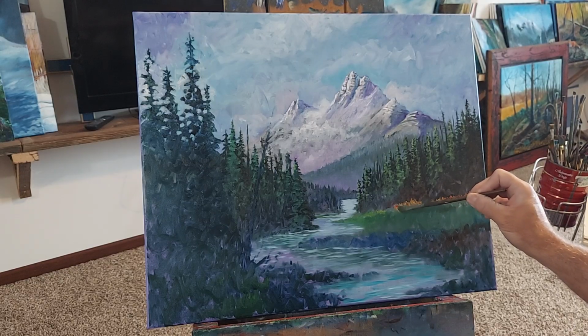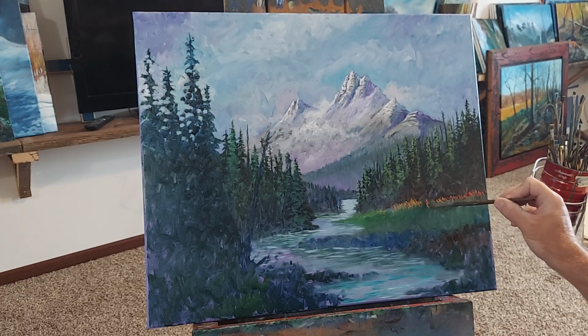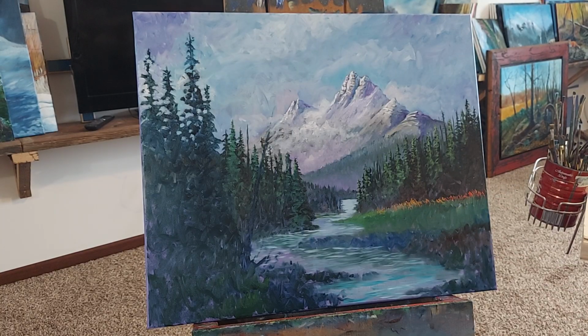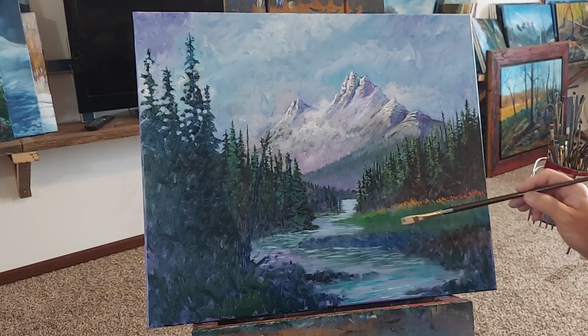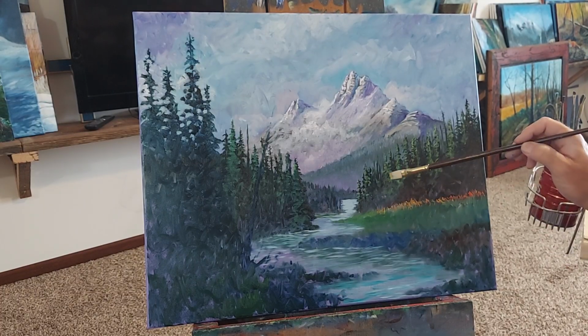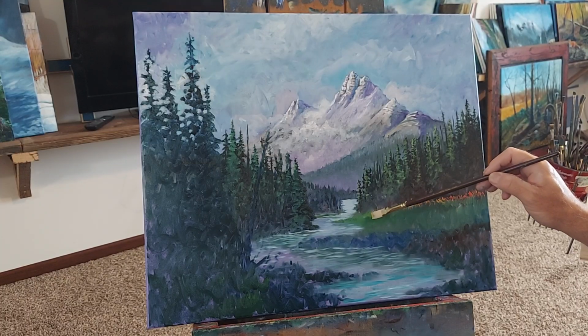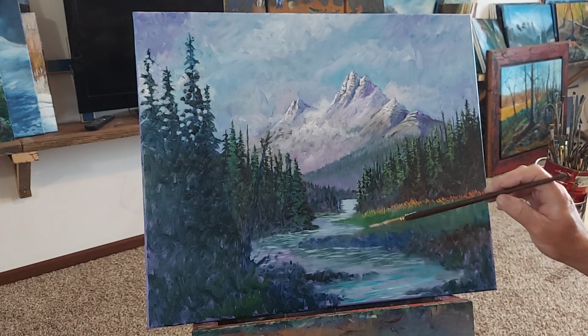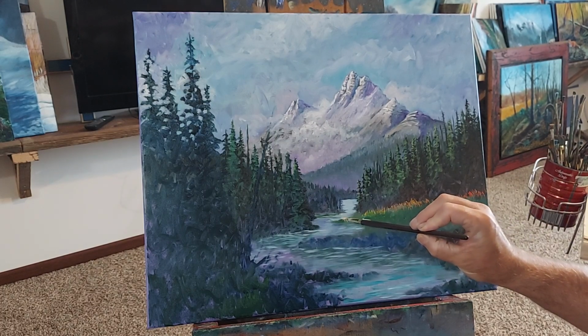Move the brush in different ways. Here you might have some grassy type things. Here you might have some more seed pod looking things on there. Who knows? Take one of these big flat brushes and throw some in there too. Different brushes, different motions. Keep it fresh.